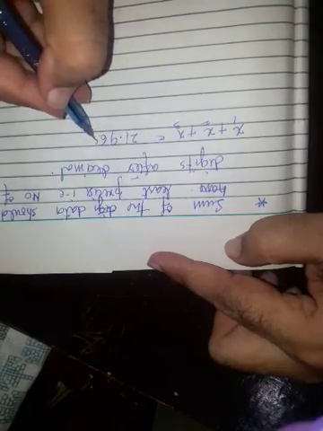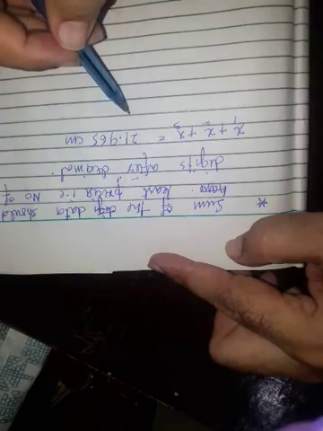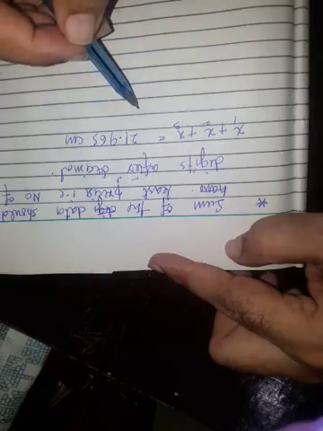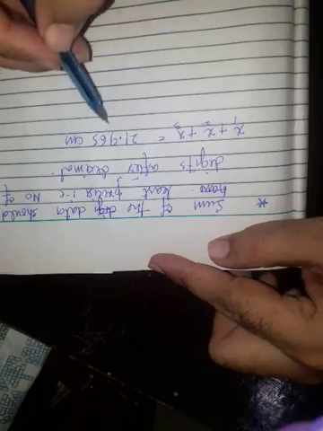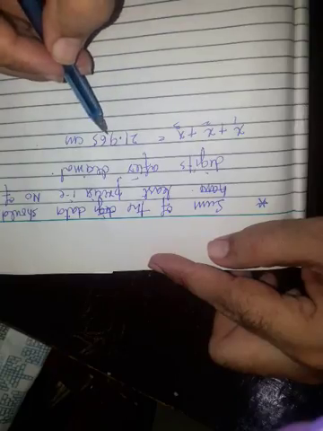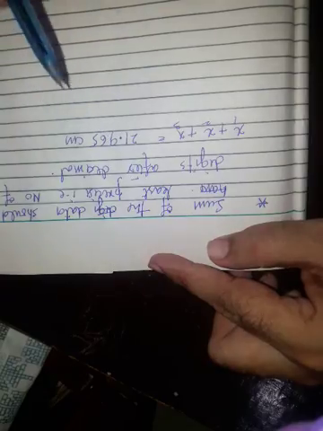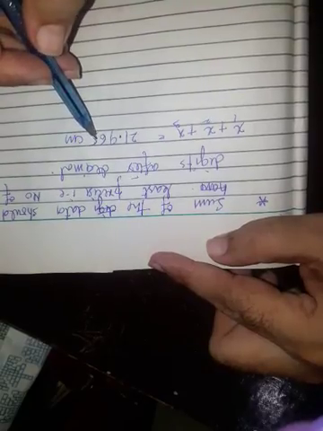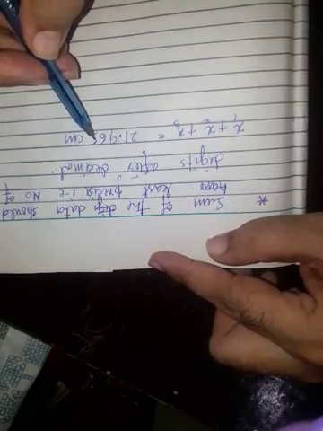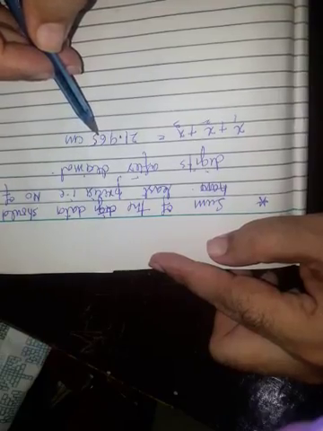21.965 centimeter. But we must have only one digit after the decimal point. So we will round off this data.